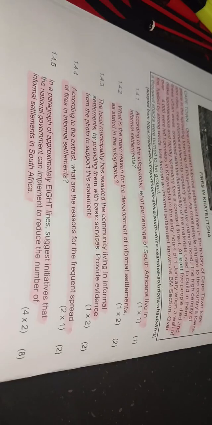We are talking about the high density buildings. They are very close to each other. Flammability of the materials. The strong winds. So those are the reasons that we can actually write about. That is your 1.4.4. Strong winds, flammability, high density buildings.